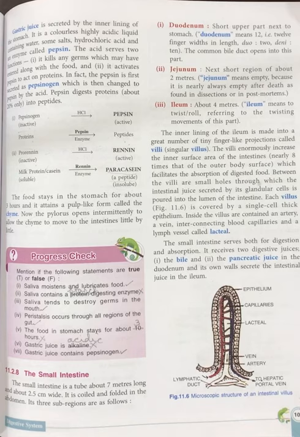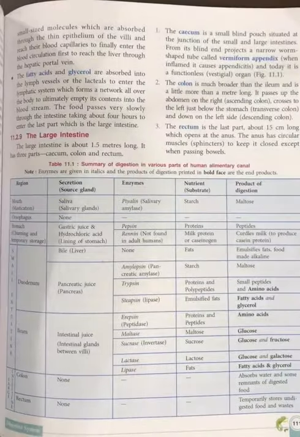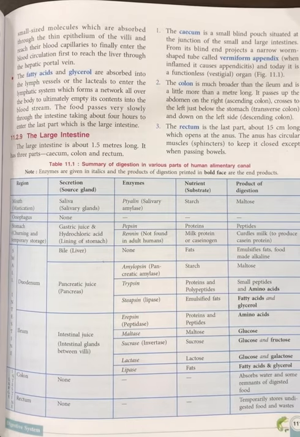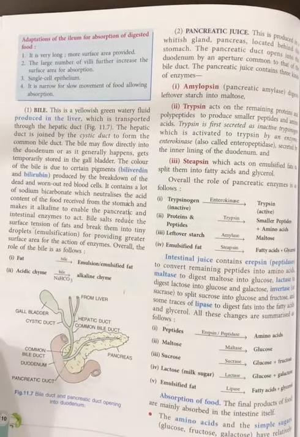And it receives 2 digestive juices, the bile and the pancreatic juice, in the duodenum, and its own walls secrete the intestinal juice in the ileum. So it receives bile and pancreatic juice in the duodenum, and its walls, that is the walls of the ileum, also secrete a digestive juice which helps in digestion.